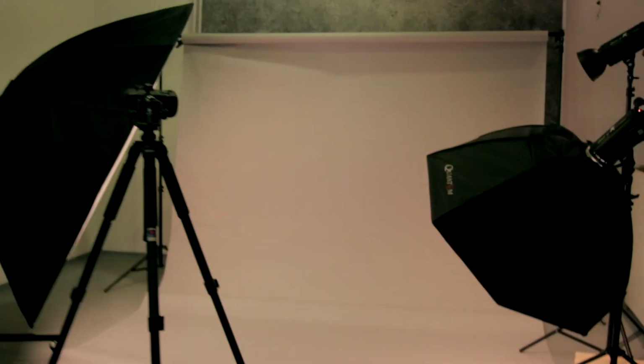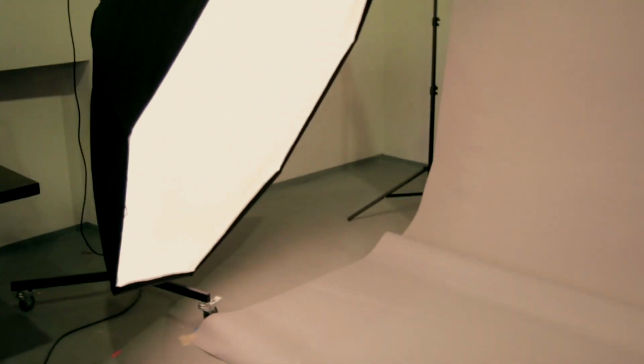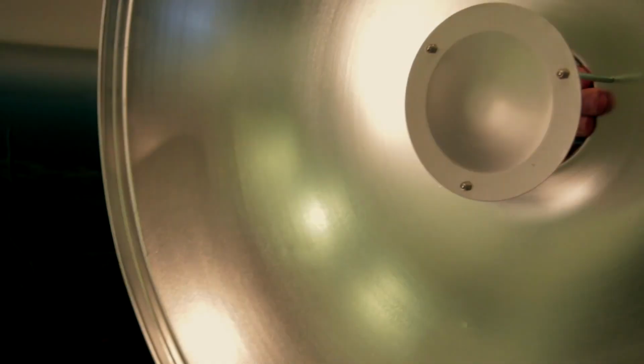Okay, welcome to the studio. Today we're going to show you the difference between each and every modifier that we have in the studio, including a strip without and with the grid, this beauty dish without and with the sock, this octal softbox here, and this huge one here.